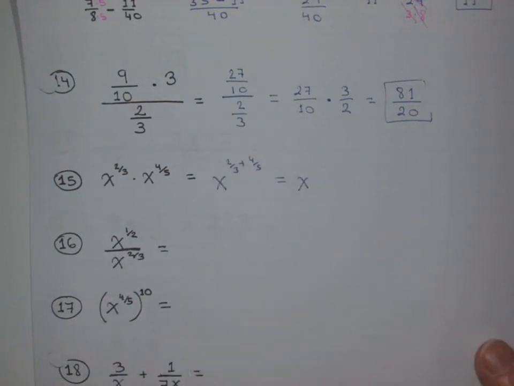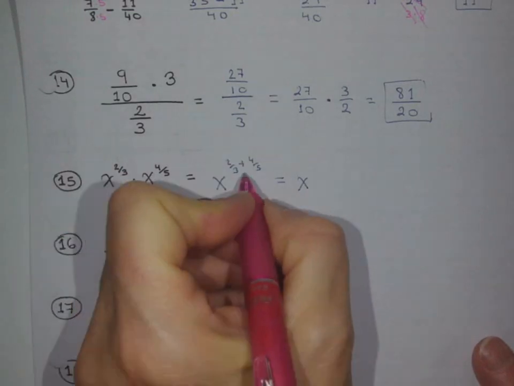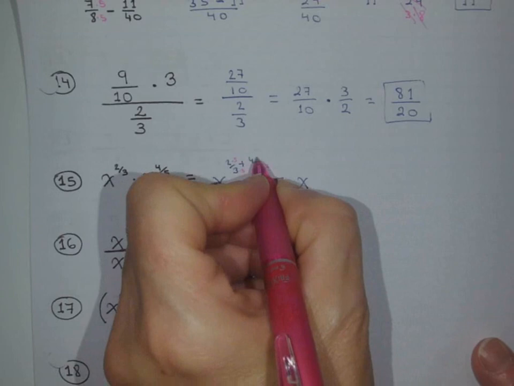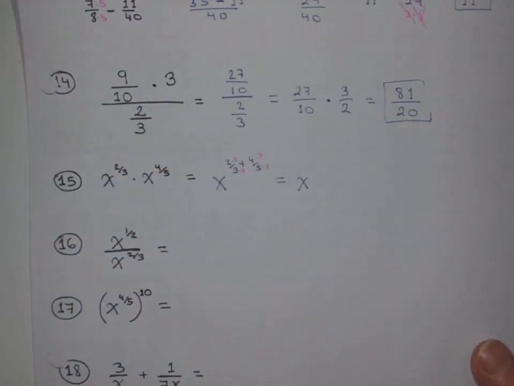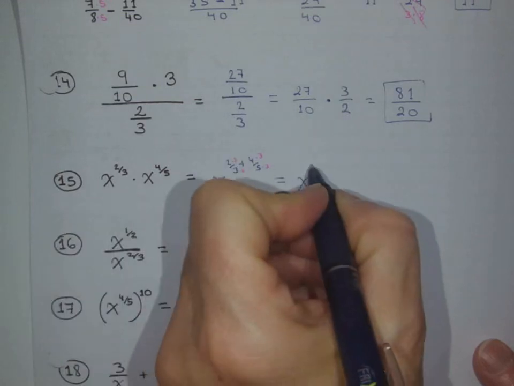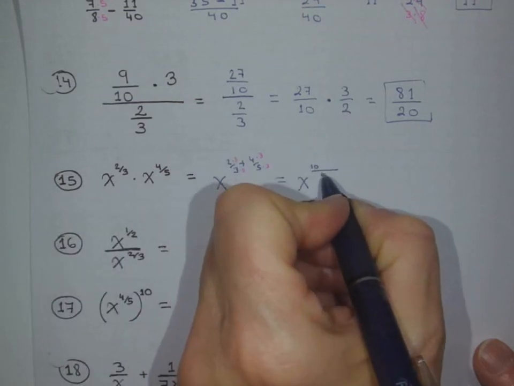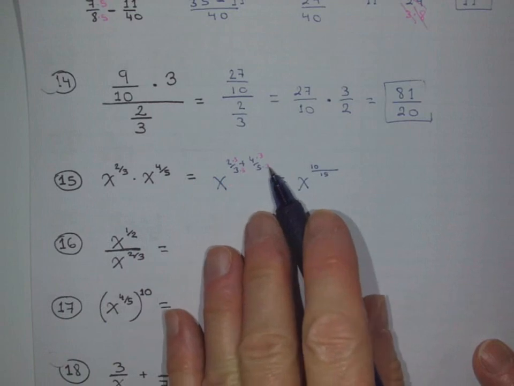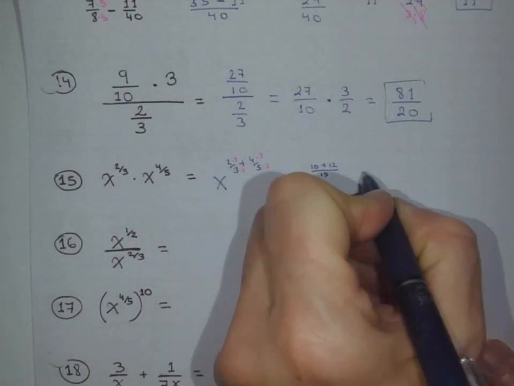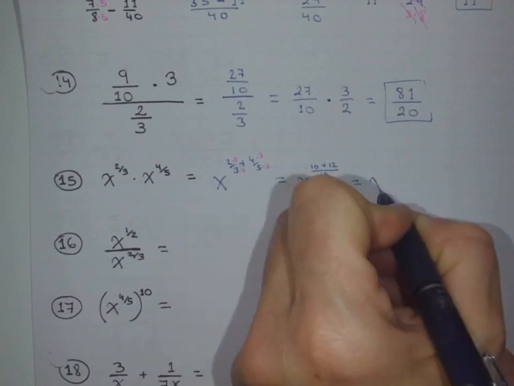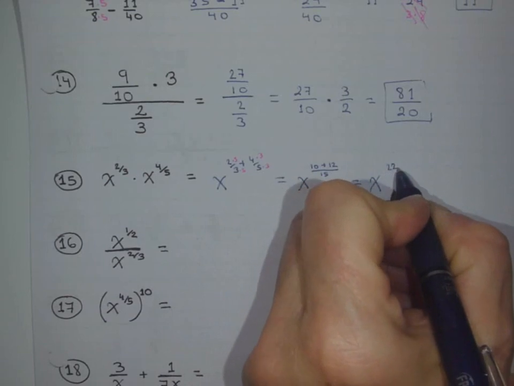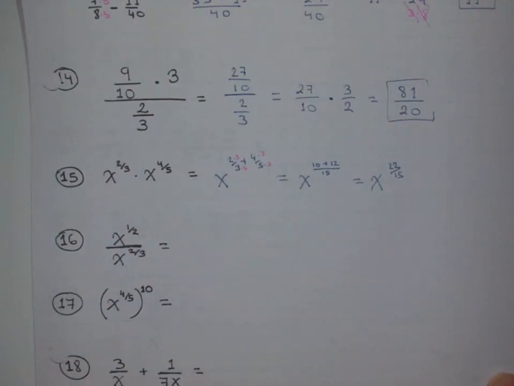I need a common denominator, so this has to be multiplied by 5 and this one by 3. That will give me a common denominator of 3 times 5 is 15, 2 times 5 is 10, so 10 over a common denominator of 15 for both of those, plus 4 times 3 is 12. So that will be my base of x, and then 10 plus 12 is 22 over 15. And that will be your answer there.